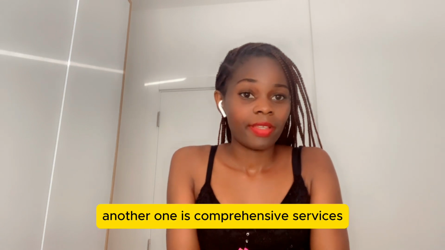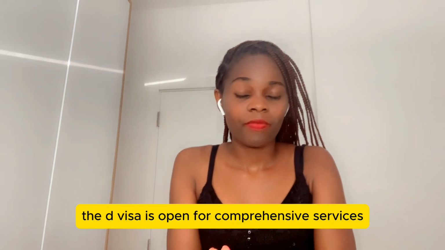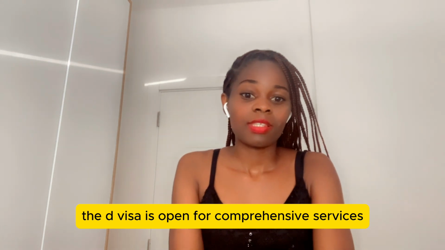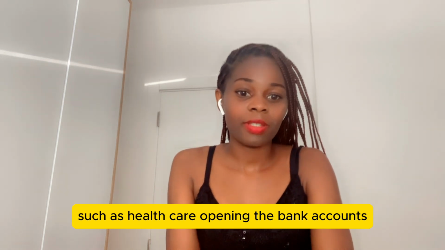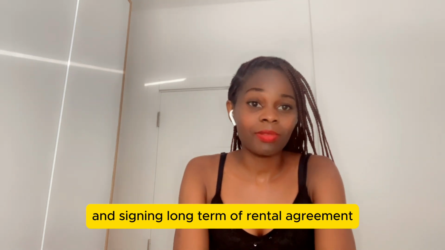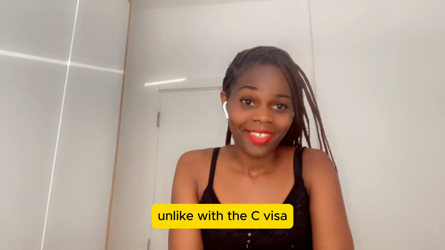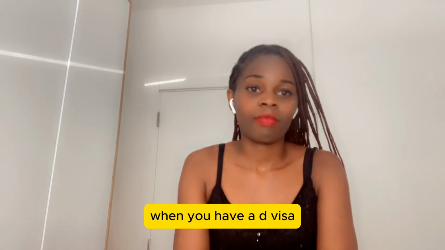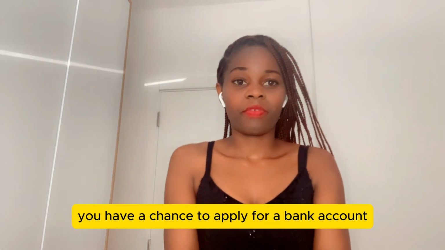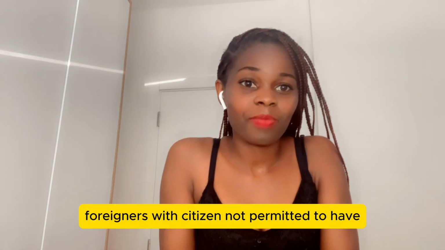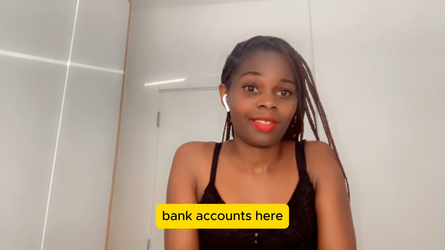Another one is comprehensive services. The D visa is open for comprehensive services such as health care, opening bank accounts, and signing long-term rental agreements, unlike with the C visa. When you have a D visa, you have a chance to apply for a bank account. Foreigners with a C visa are not permitted to have bank accounts here.